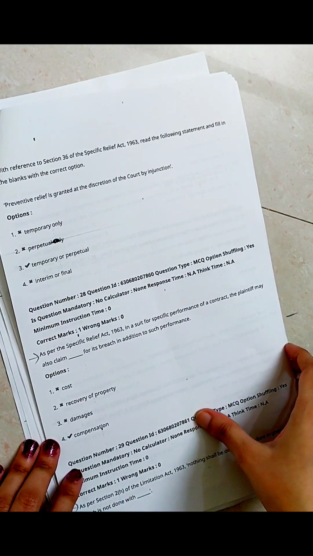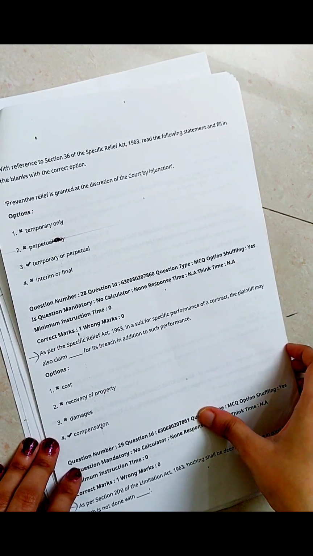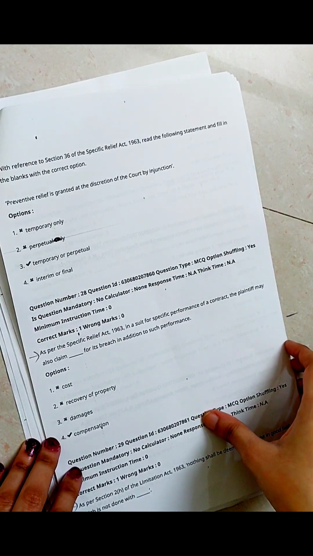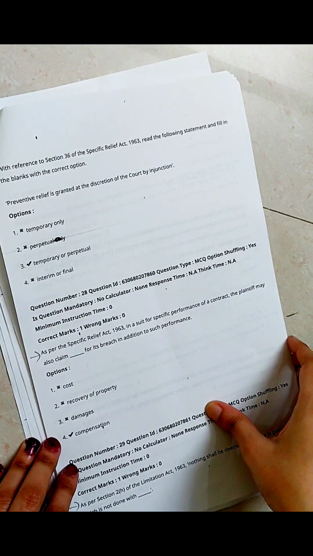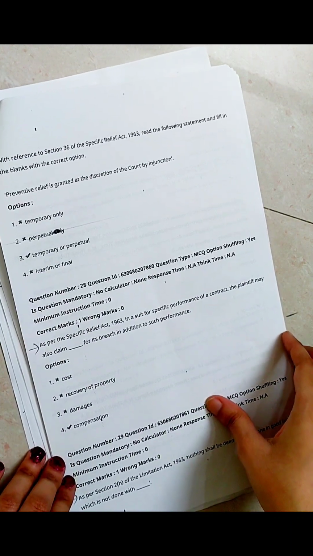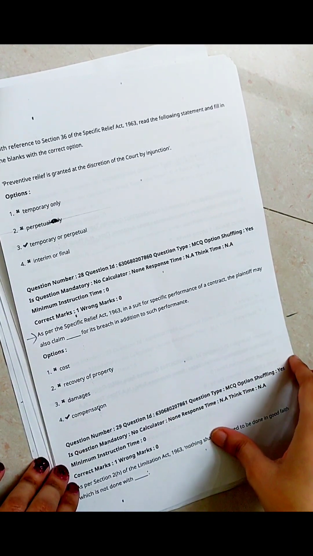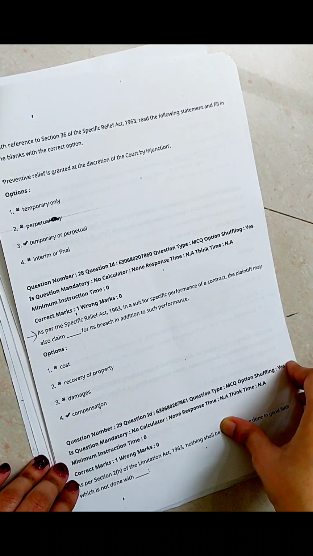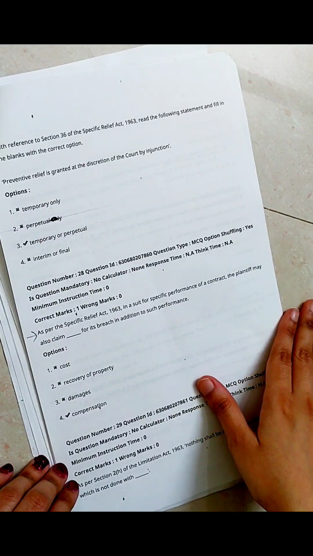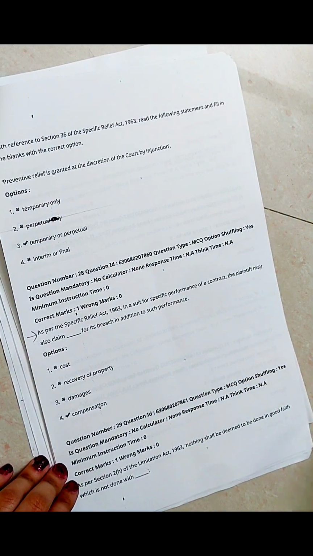With reference to Section 36 of the Specific Relief Act 1963, read the following statements and fill the blanks with correct option. Answer is temporary or perpetual. Preventive relief is granted at the discretion of the court by injunction. It is temporary or perpetual. As per Specific Relief Act 1963, in a suit for specific performance of a contract, the plaintiff may also claim dash for breach in addition to such performance.